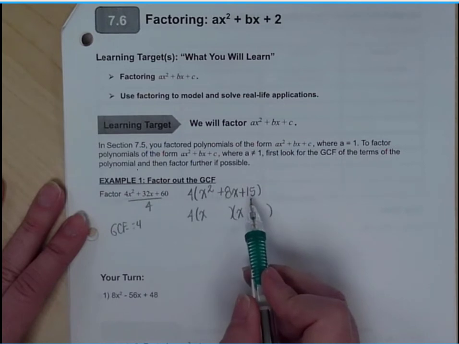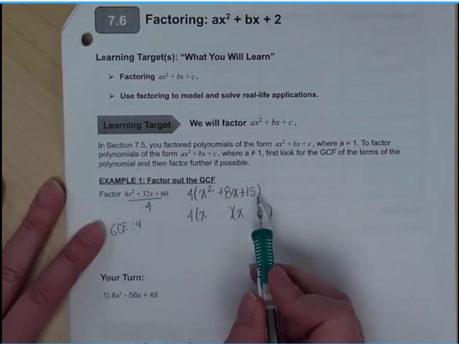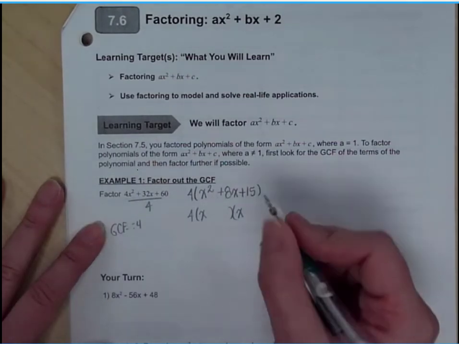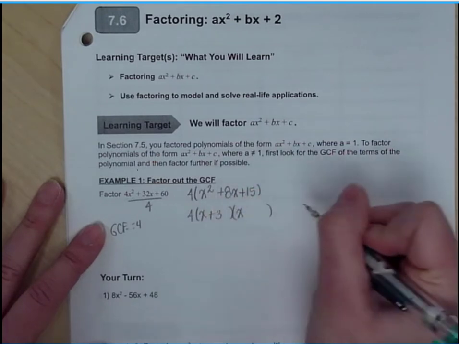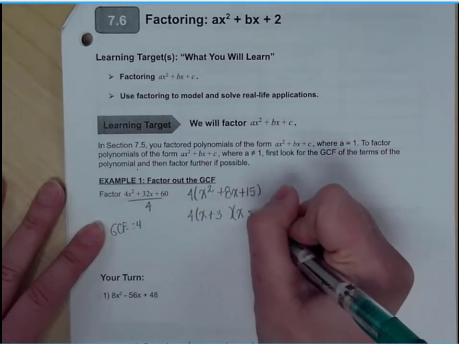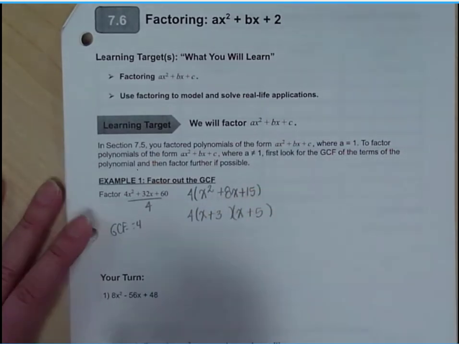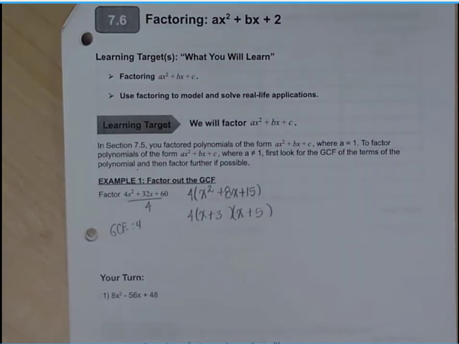So I know I've got a product of 15, so I get 15 by 1 and 5. The sum is not 8. 3 and 5, and the sum is 8. I think I might have said 1 and 5. I think I meant 1 and 15. So I have factored this out.